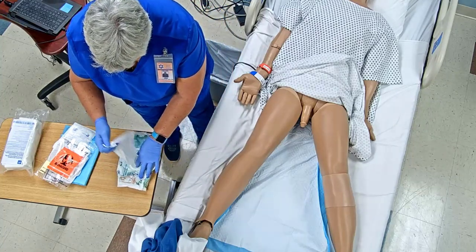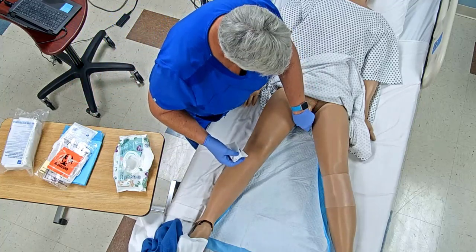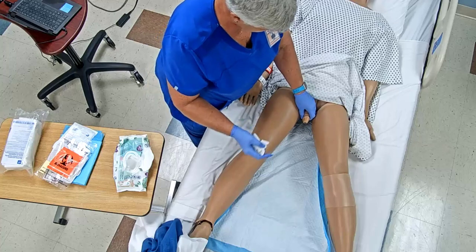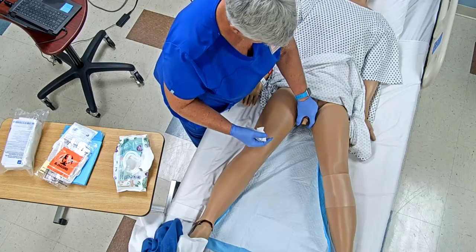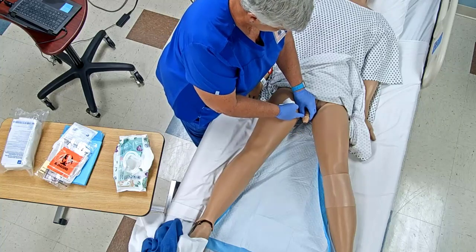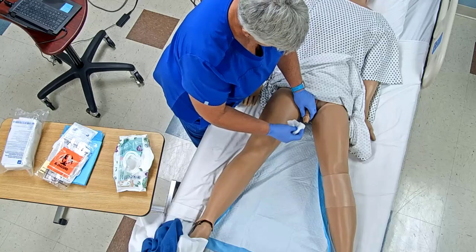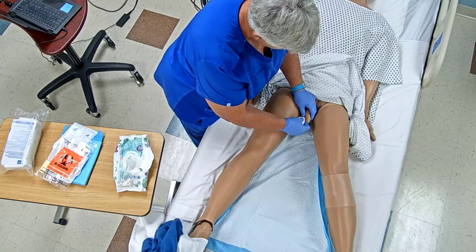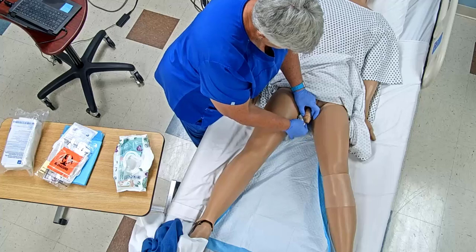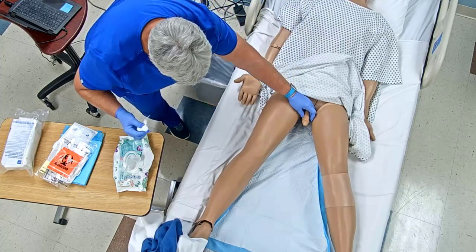With this, if our male was uncircumcised, we would pull that foreskin back. That foreskin comes back to the glans here. And we're going to take our first washcloth and start at the meatus and work in a circular motion to the glans. And then I'm going to get another one.